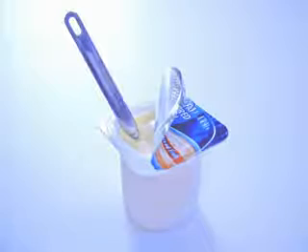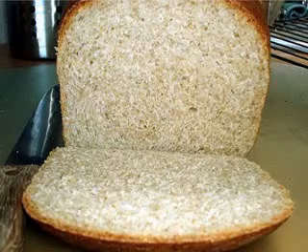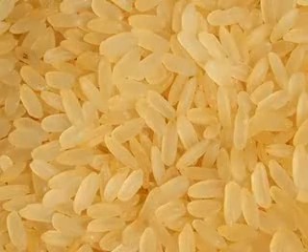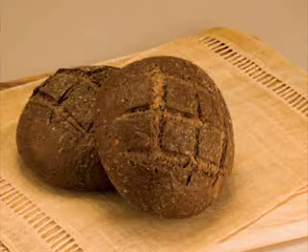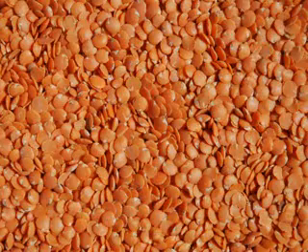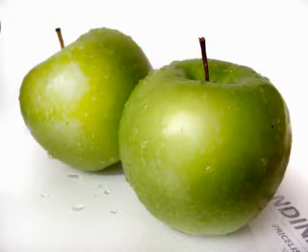Now, the low glycemic index foods, which are those foods that are on the scale 55 or below, are skim milk, plain yogurt, sweet potato, oat bran bread, all bran, which is a cereal, parboiled rice, pumpernickel bread, al dente or firm pasta, lentils, kidney or baked beans, oranges, plums, and apples.